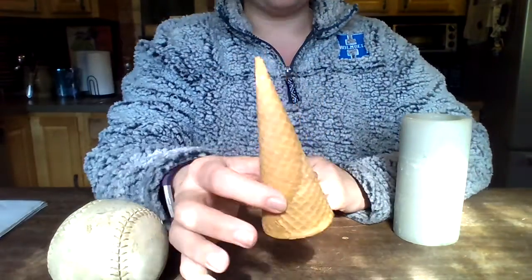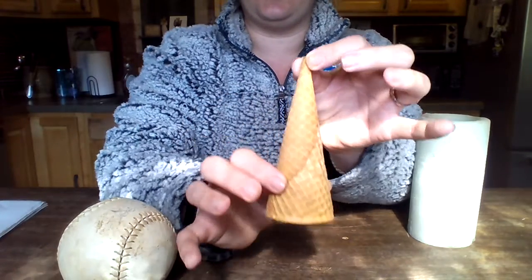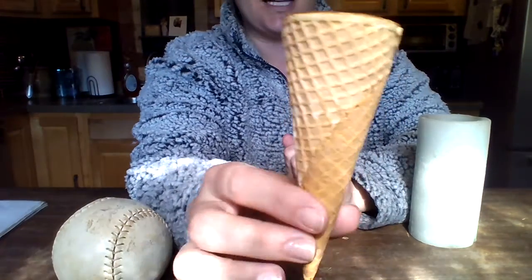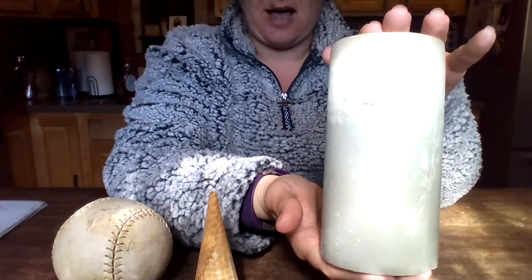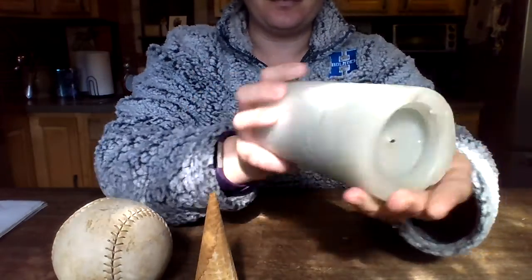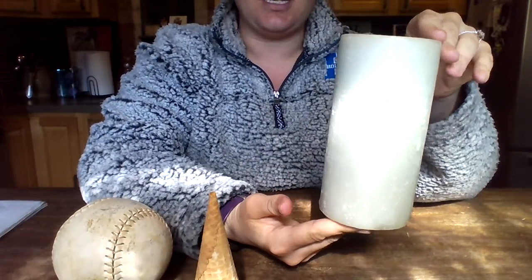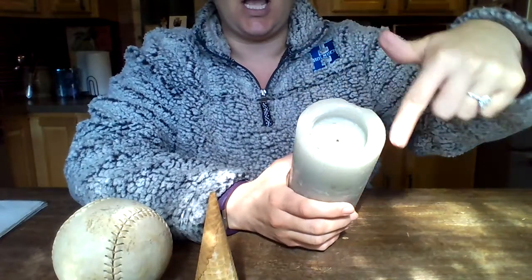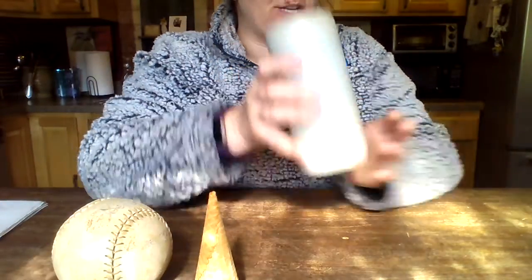What about this shape? This solid figure is called a cone. That's right. And you probably recognize it is an ice cream cone. Yummy. Then, what shape is this? I found this candle. What shape is this? This is a cylinder. That's right. And then remember, the cylinder has a circle top, a circle bottom, and it's round on the edges.